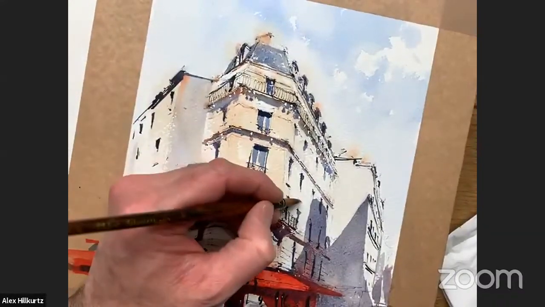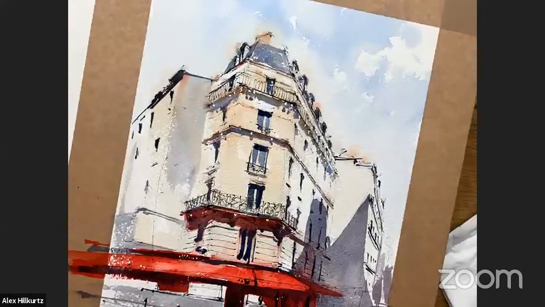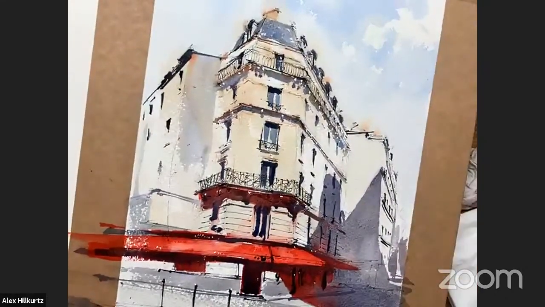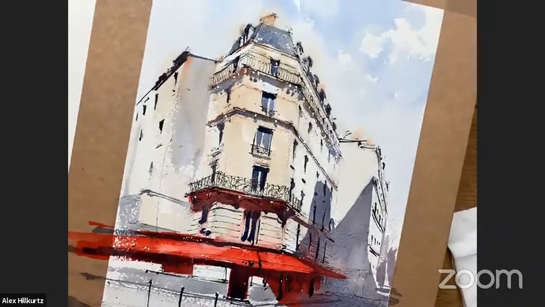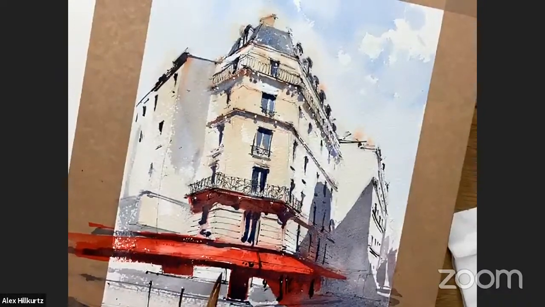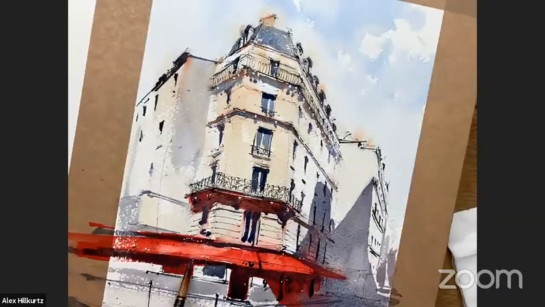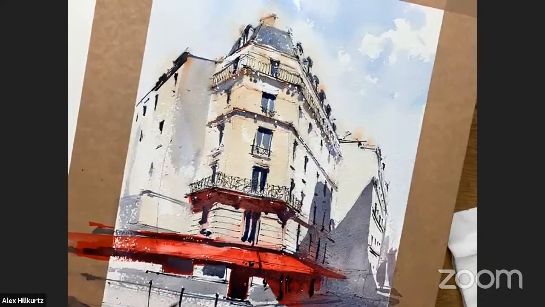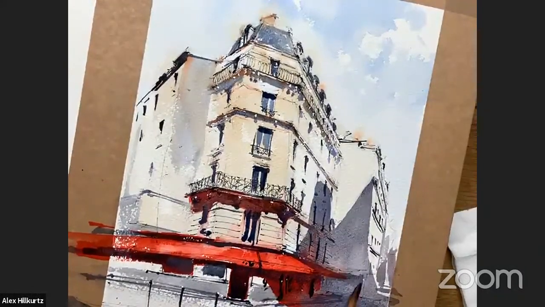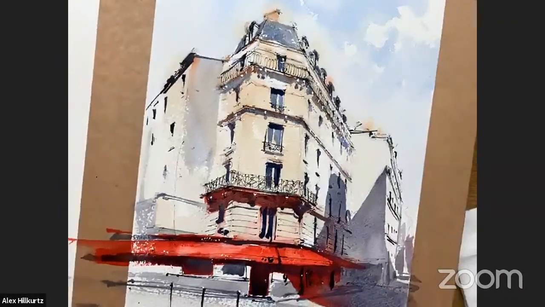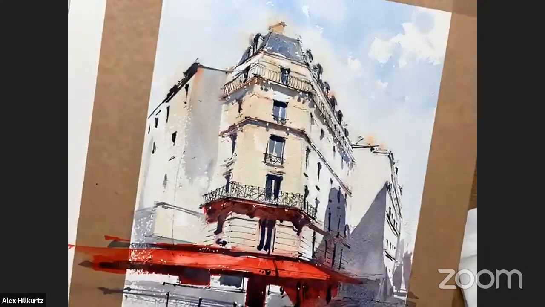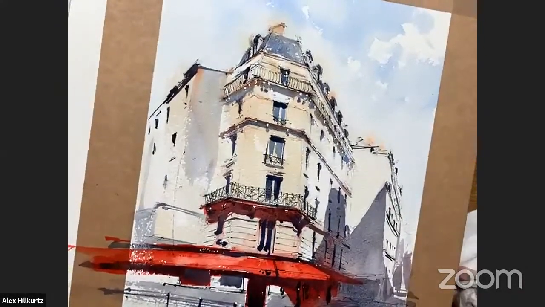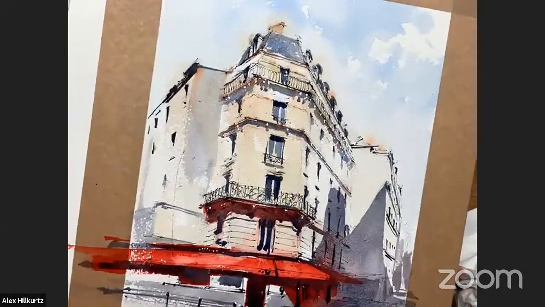That's better. Yeah, I don't want to get too dark on things. It's feeling pretty good.